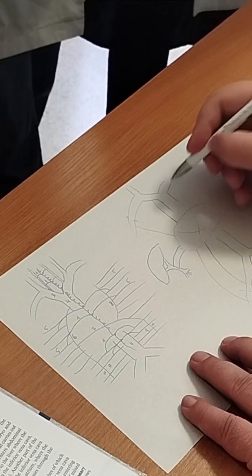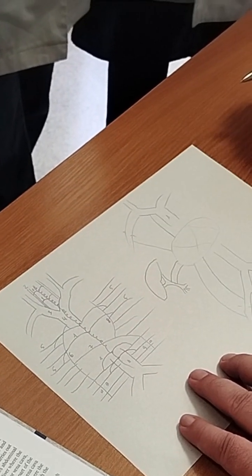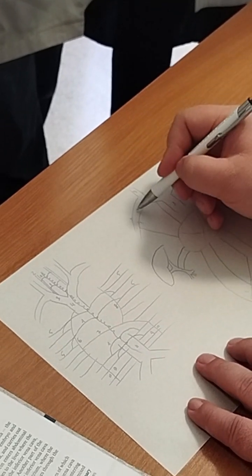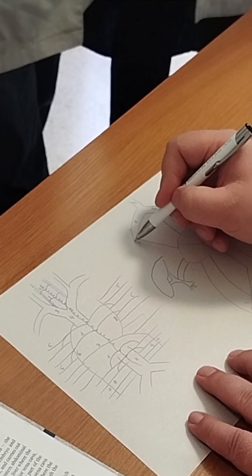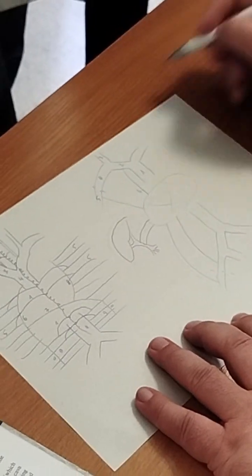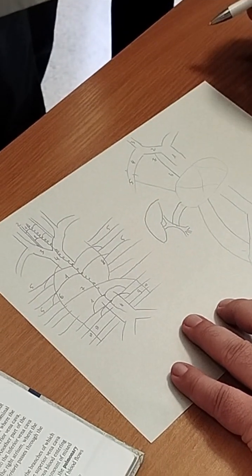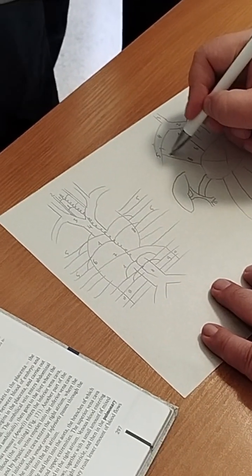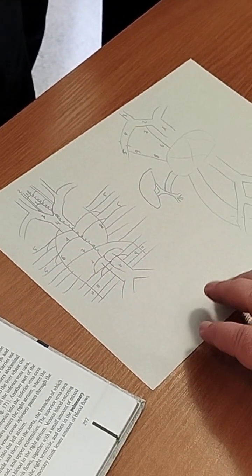Clear? You put labels. Number 1, superior vena cava. 2, brachiocephalic. 3, internal jugular. 4, subclavian. 5, axillary. 6, superior epigastric. 7, internal thoracic. 8, thoracoepigastric vein. 9, lateral thoracic vein.